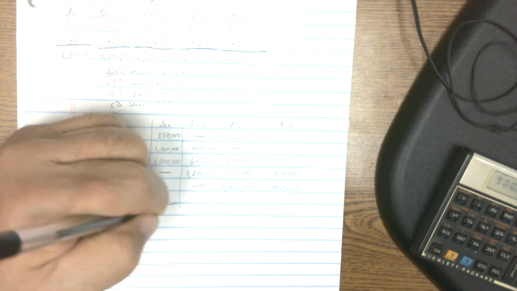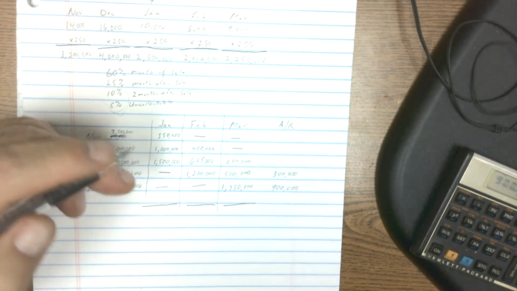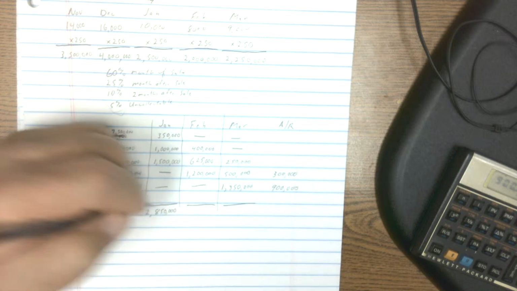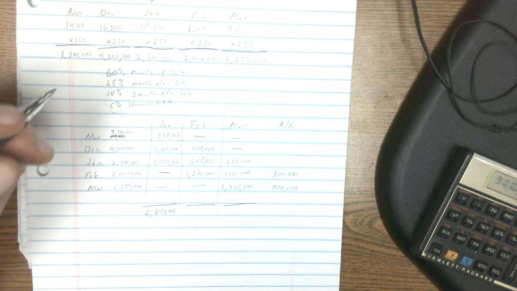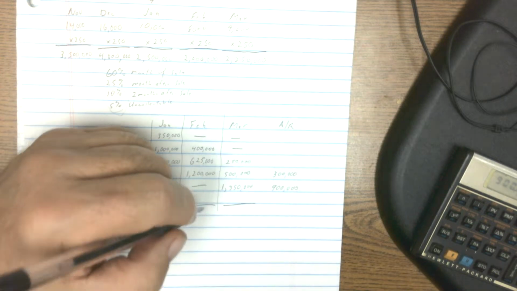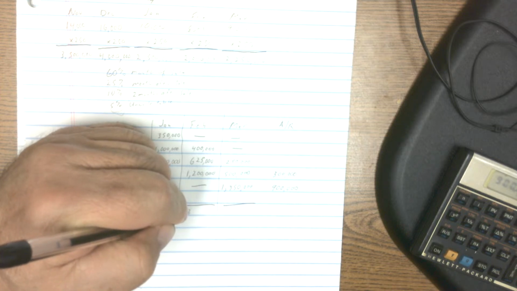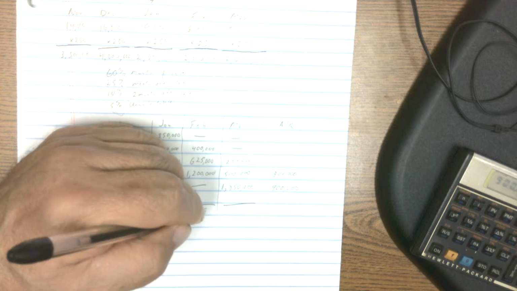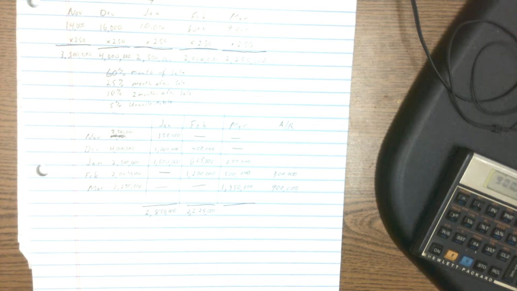And now we just add these all up. So that'll be 2,850,000 expected to be collected in January. 2,225,000 will be expected to be collected in February.